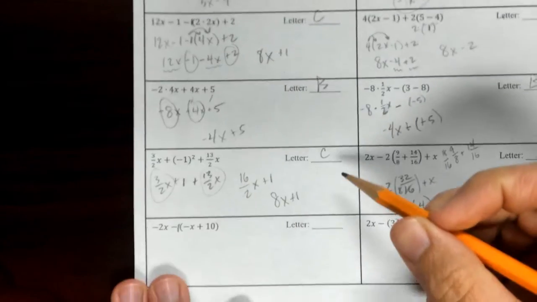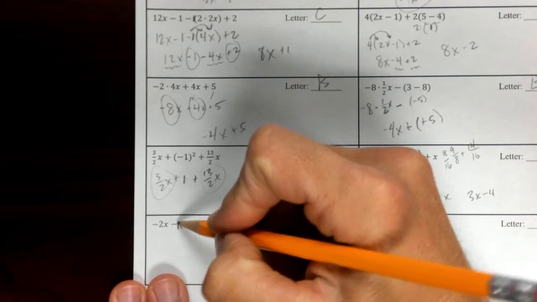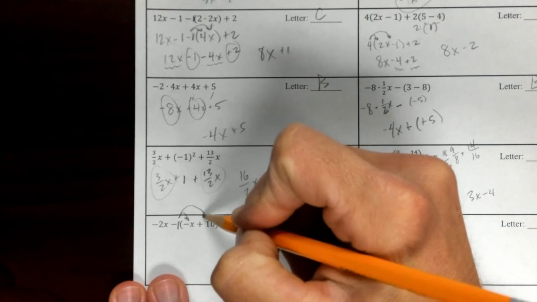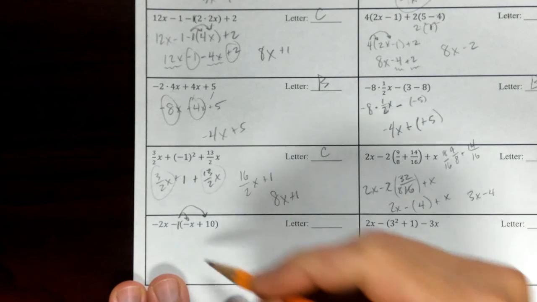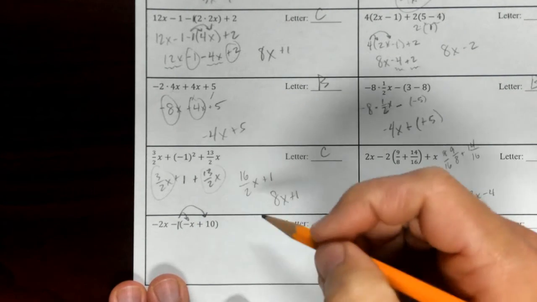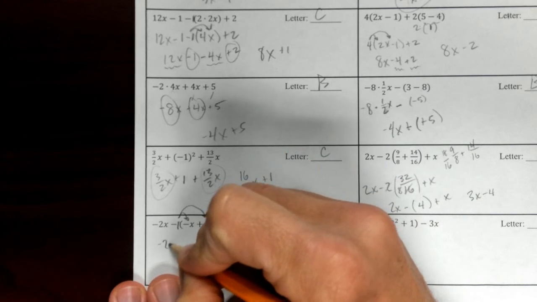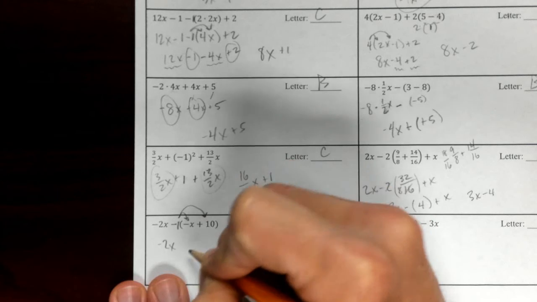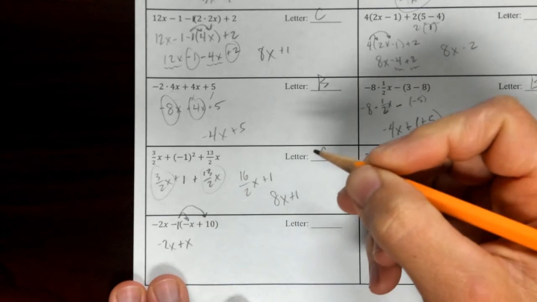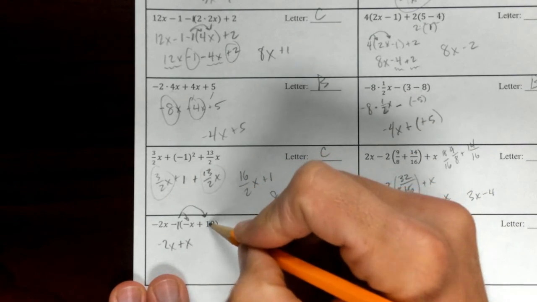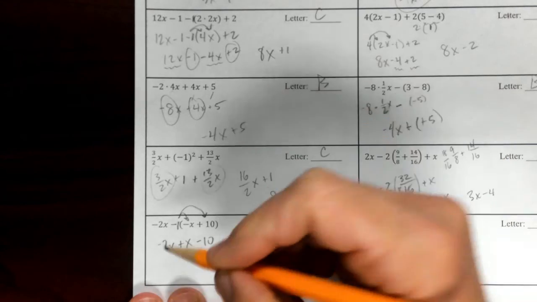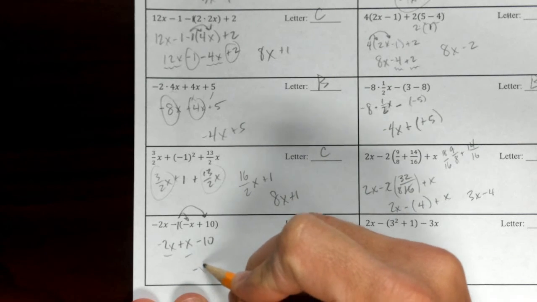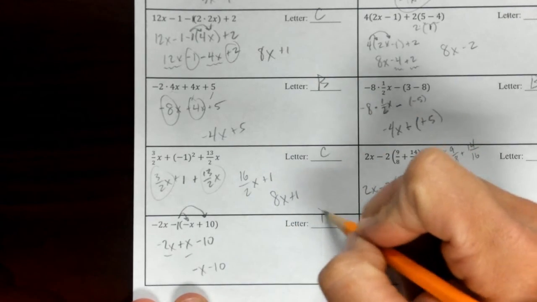Going right here. Okay, we have a negative 1, and that's parentheses, so multiplied by this entire thing. So we need to distribute. You cannot simplify in the parentheses. There's no exponents, so go to multiplication. So we've got negative 2x, negative 1 times negative x, and negative times negative is a positive x. Negative 1 times positive 10 is a negative 10. Now let's combine like terms, which are those two things right there, and we get negative x minus 10.